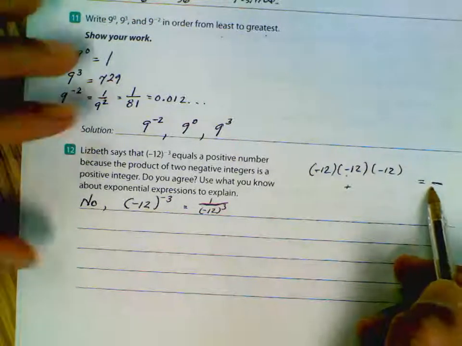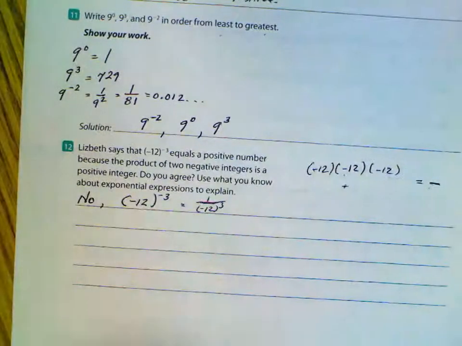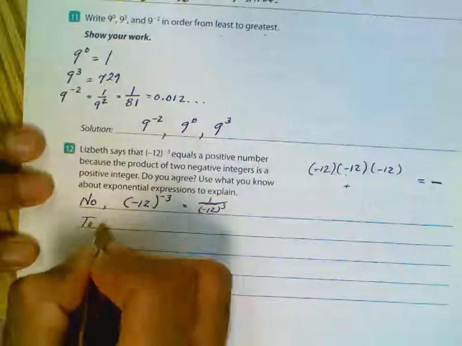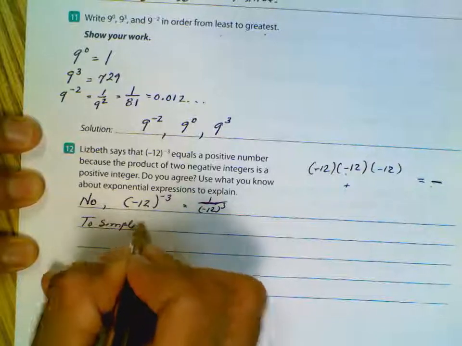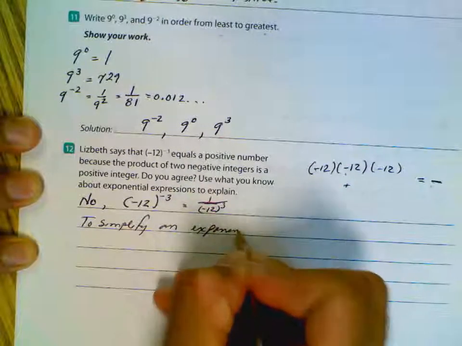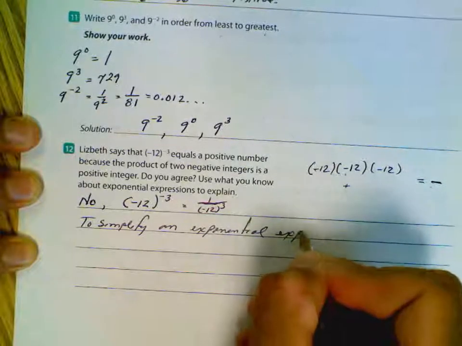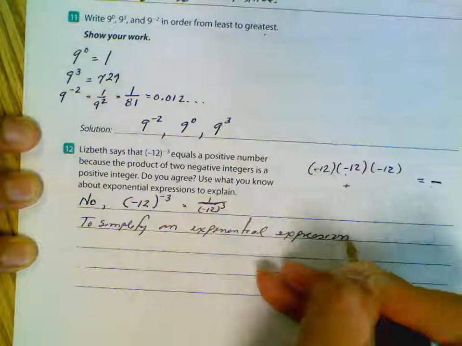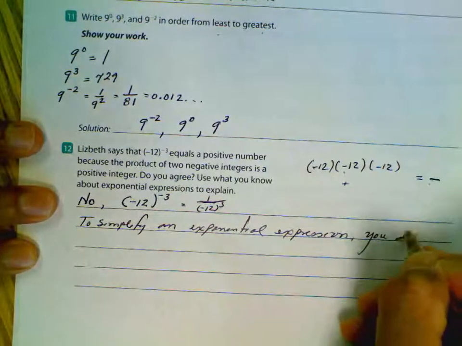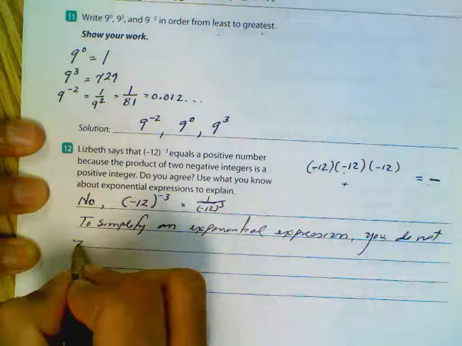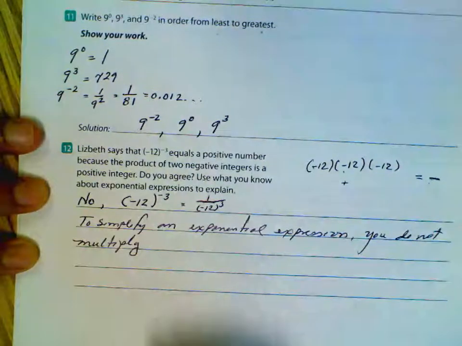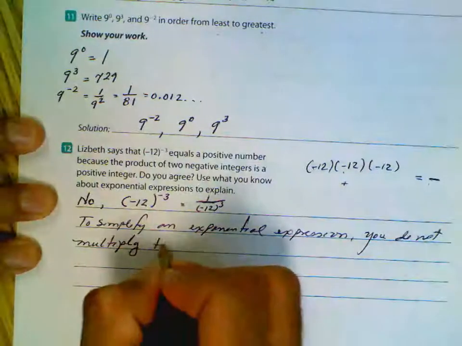So in this case, you can write here a possible explanation: to simplify an exponential expression, you do not multiply the exponent and the base.